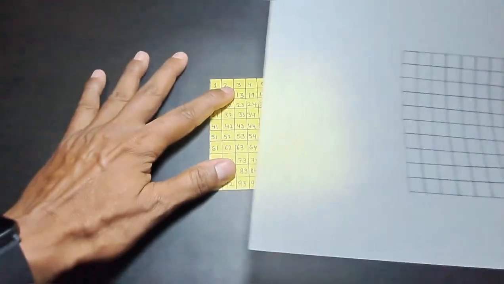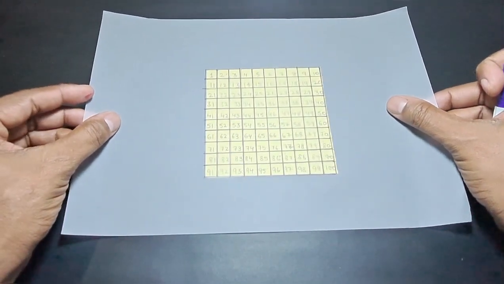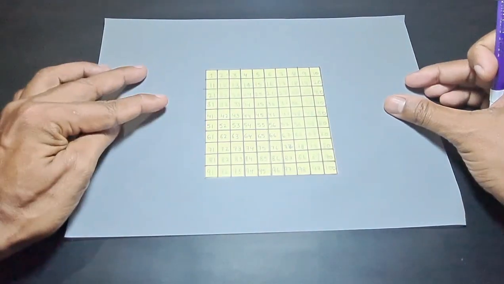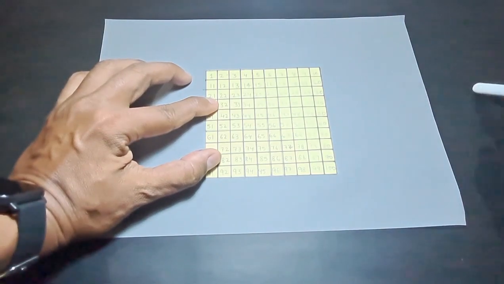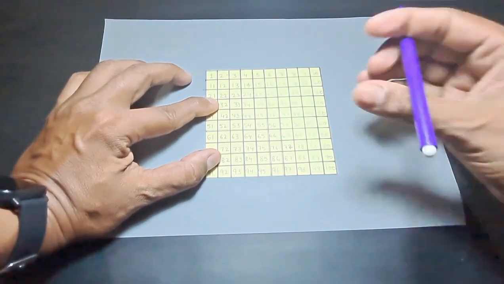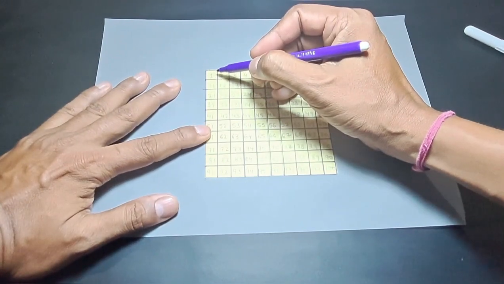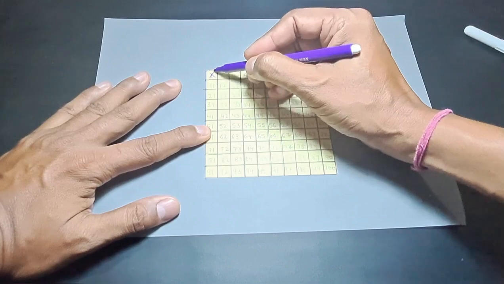Now we will place it again so that it overlaps like this, and now we will start striking out some of the numbers. The number 1 here is not a prime number. 1 is neither prime nor composite, so it's not a prime number, so we will cross 1.